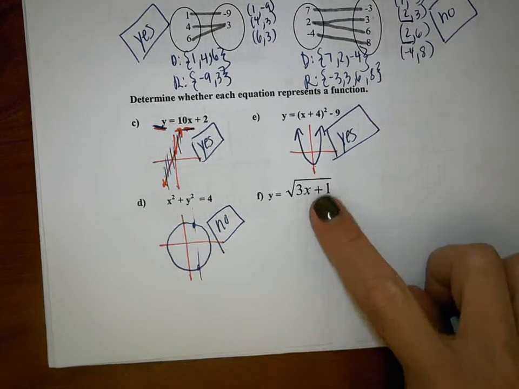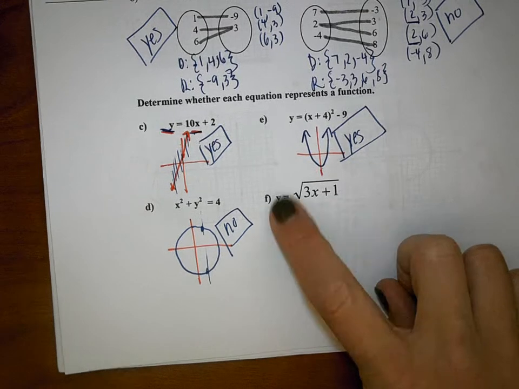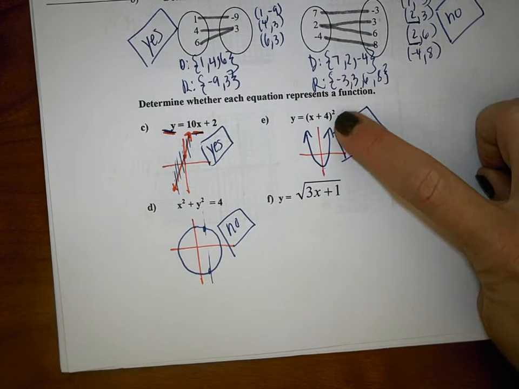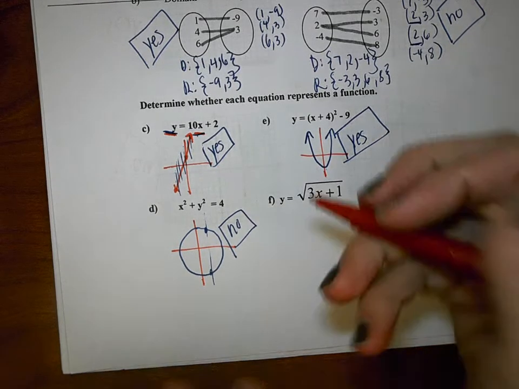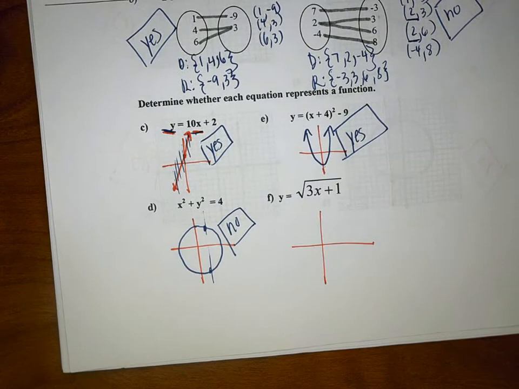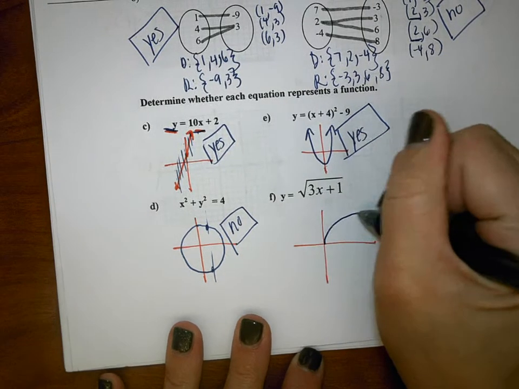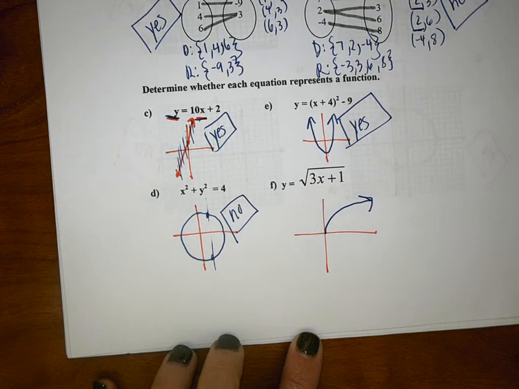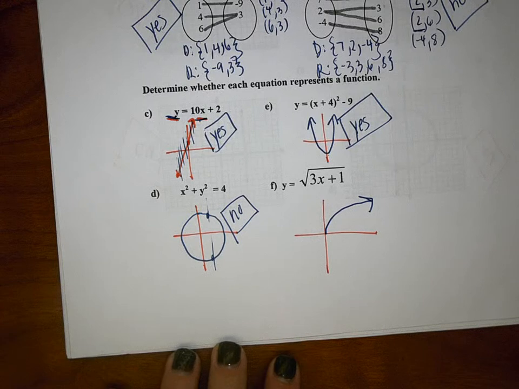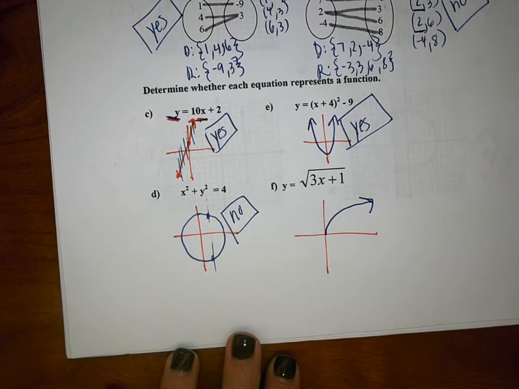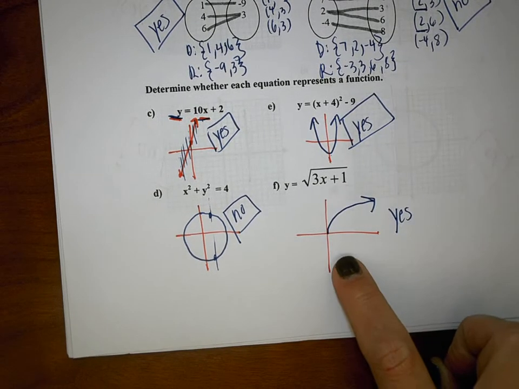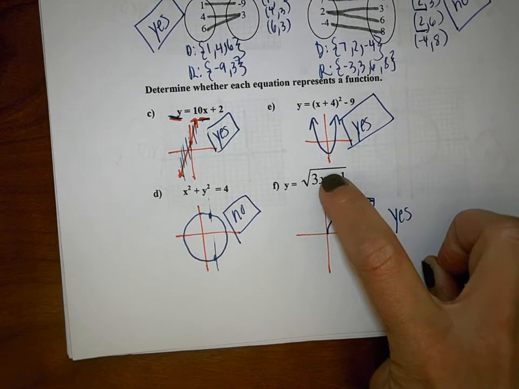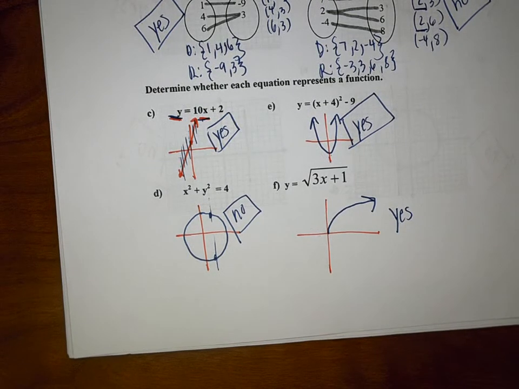Okay, and this, notice we have x and y, but we have the square root. You know how when you have a squared, it makes this U-shaped graph? When you have a square root, it makes a sideways graph, but actually it's only half of a parabola. So is this one going to be a function? Yes, because with the square root, we're not going to have a negative side, are we? Because if we ended up with a negative, it would end up making a what? An imaginary number. Okay.